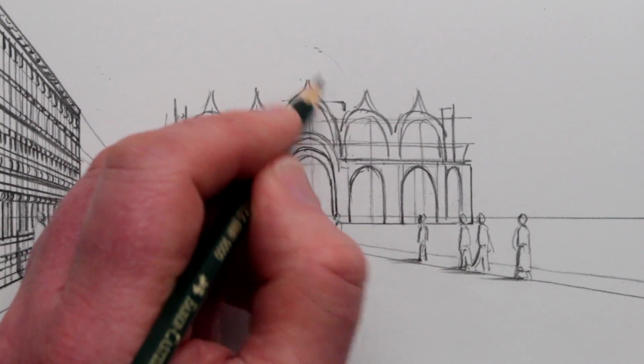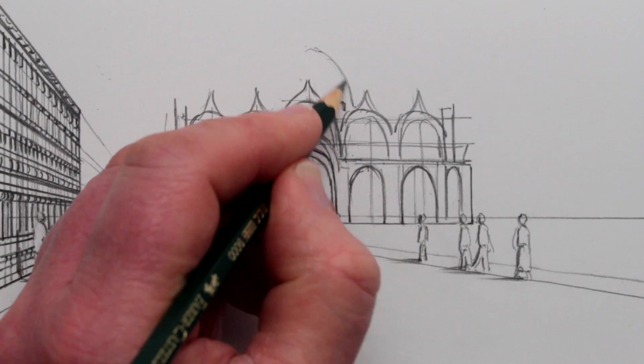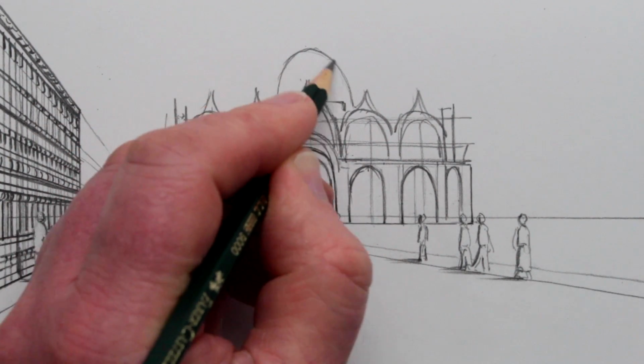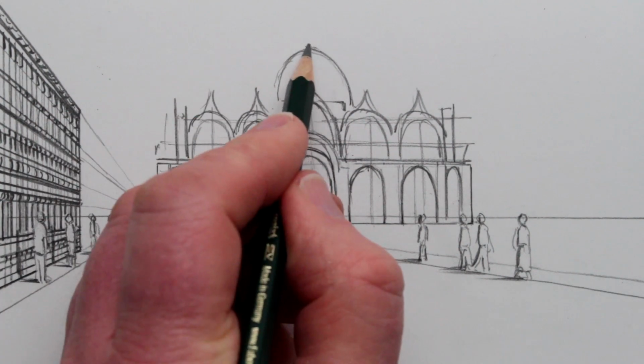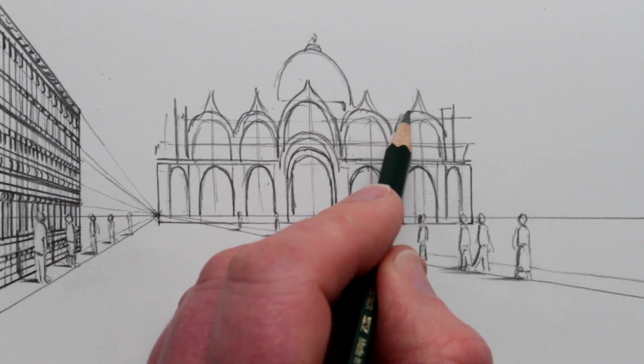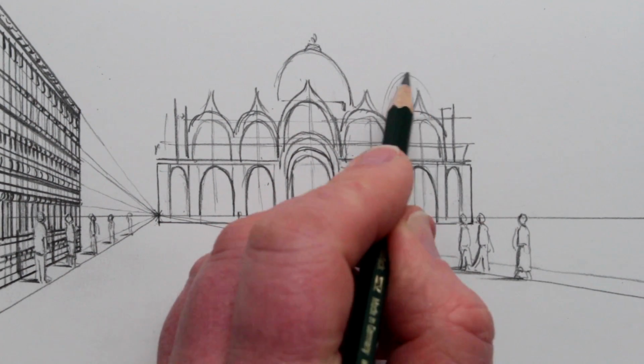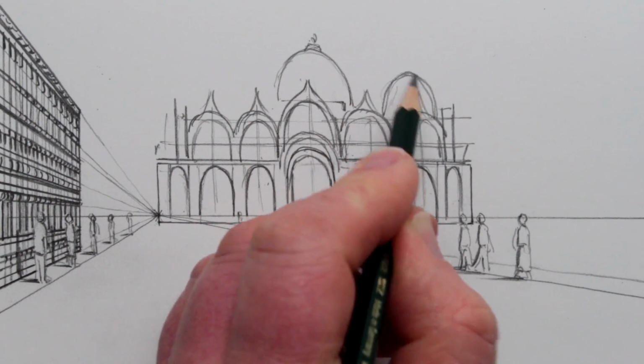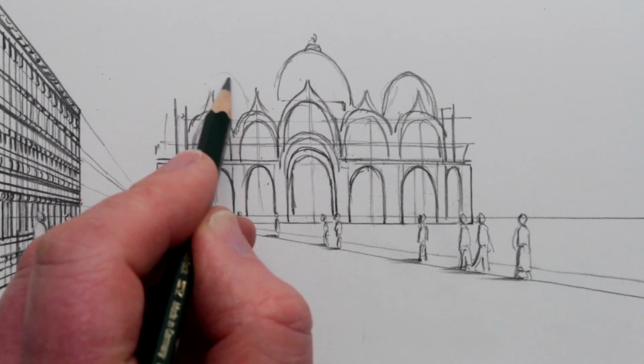We can now draw the domes on the basilica at the top. There's one large dome in the middle, and then a slightly smaller dome on either side. We can sketch in a few more details too.